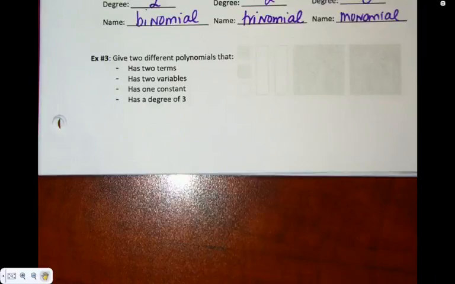Here's your third question. So this is an open-ended question. So this could be a 2-point question on a test, and this is one where you make up the answer. So give 2 different polynomials. They each have to have 2 terms, 2 variables, 1 constant, degree of 3. I'm going to do the first one, and then you'll turn and talk to someone and do the second one.